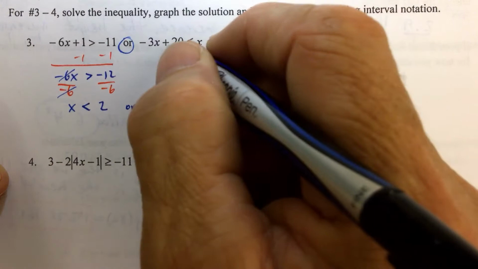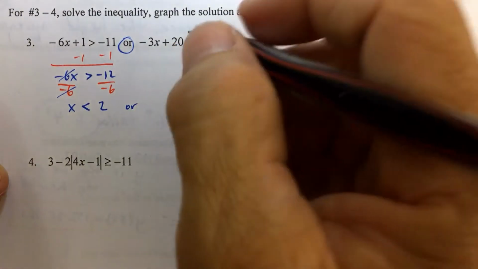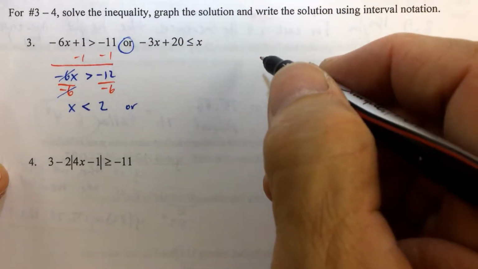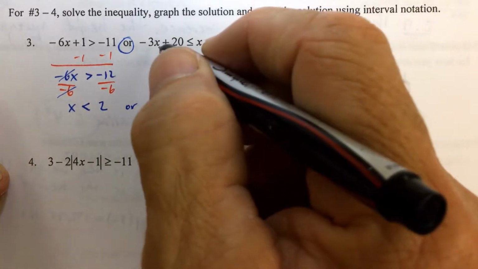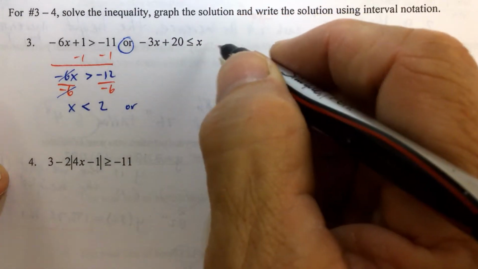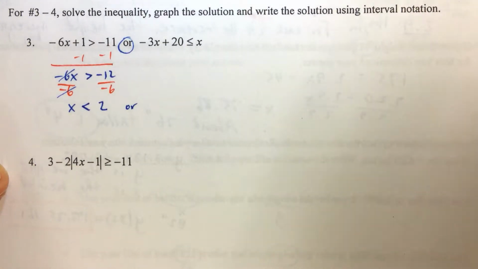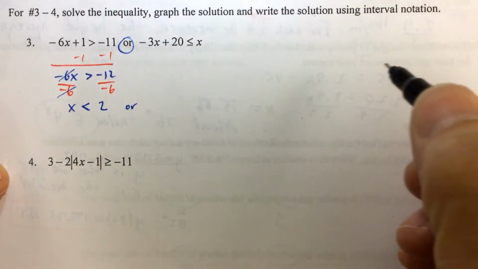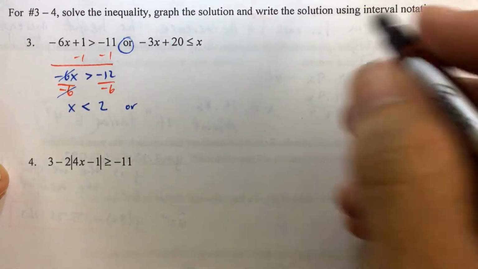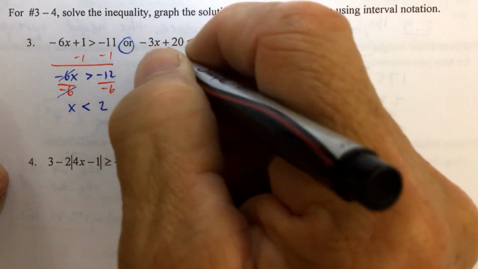We still have the OR there, and in the second inequality, I could do it one of two ways. I could bring the x's over to the left side, or I could move the x's to the right side. In an equation or an inequality, we want to choose the side we're going to put the x's on, and then choose the side for the other numbers that don't have an x in them. So when we're solving a linear equation or an inequality, personally, I like to bring the x's to the left side.